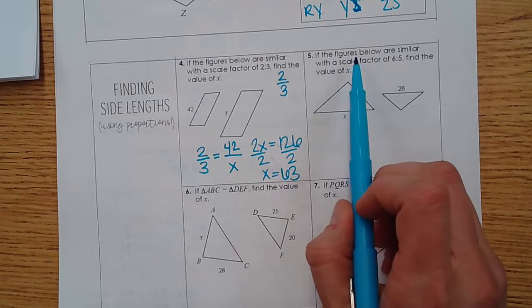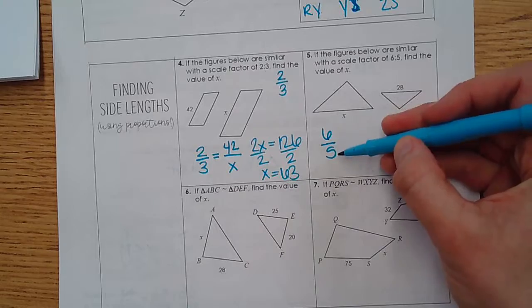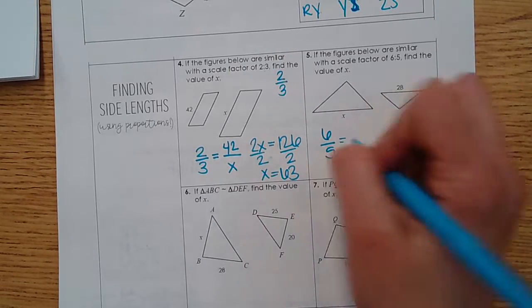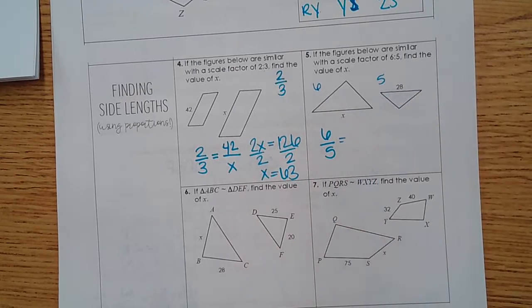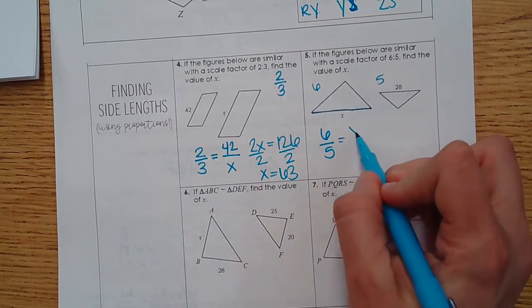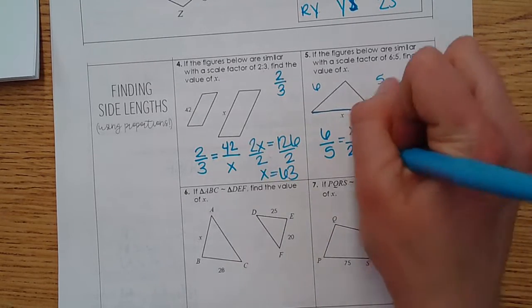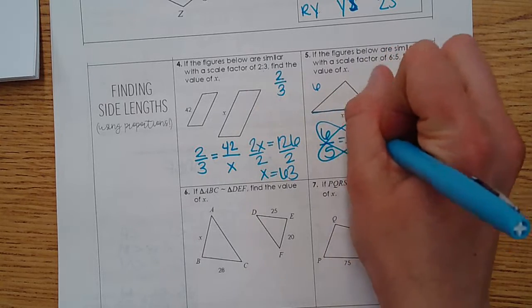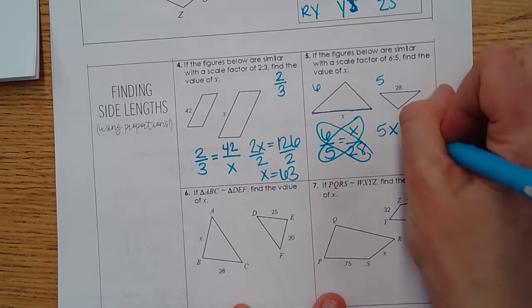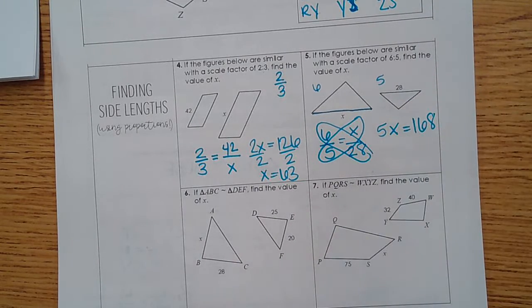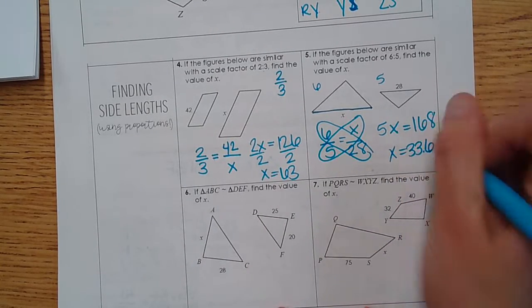Now these ones, the figures below are similar with a scale factor of 6 to 5, big over small. Find the value of x. So 6 represents this one, 5 goes with this one, so we're going to go x over its corresponding side, 28. So when we cross multiply, we get 5x is equal to 6 times 28, 168, divide by 5, x equals 33.6.